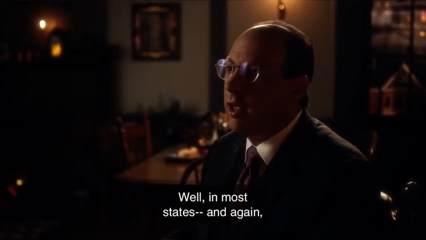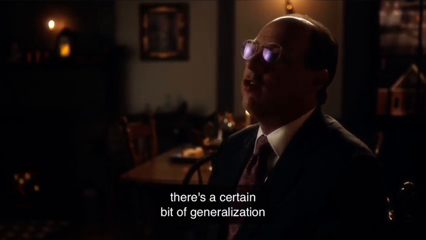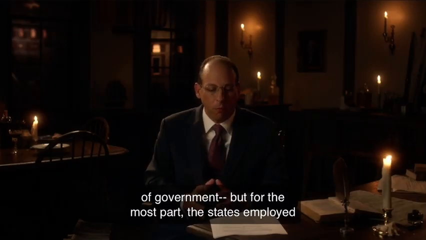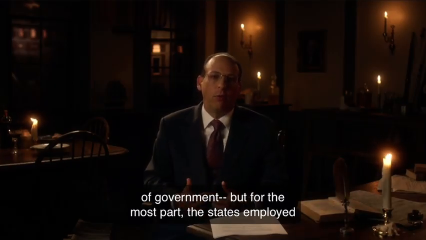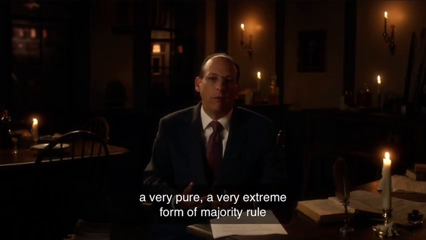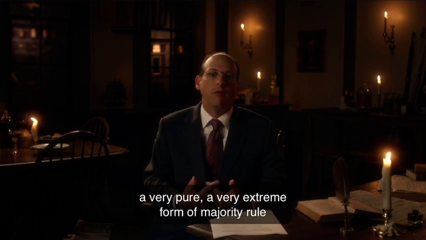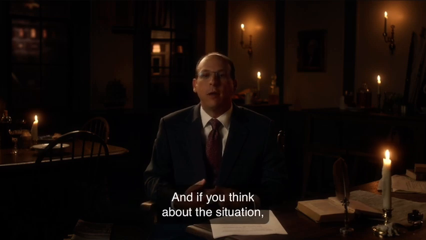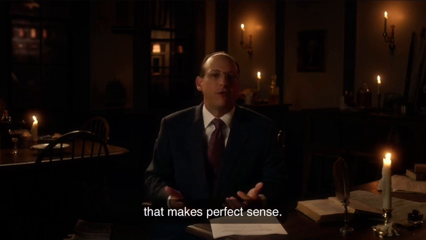Well, in most states, and again, there's a bit of generalization here because we're talking about 13 different kinds of government, but for the most part, the states employed a very pure, a very extreme form of majority rule and of legislative supremacy. If you think about the situation, that makes perfect sense.